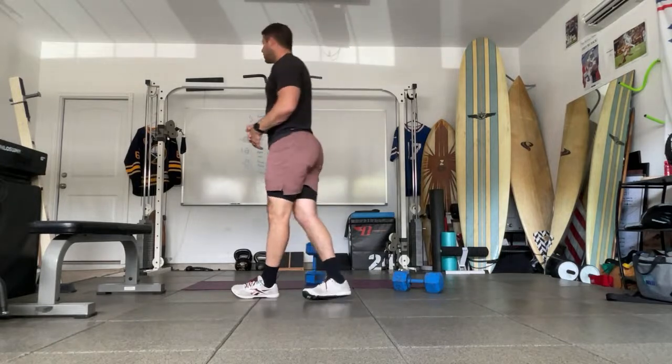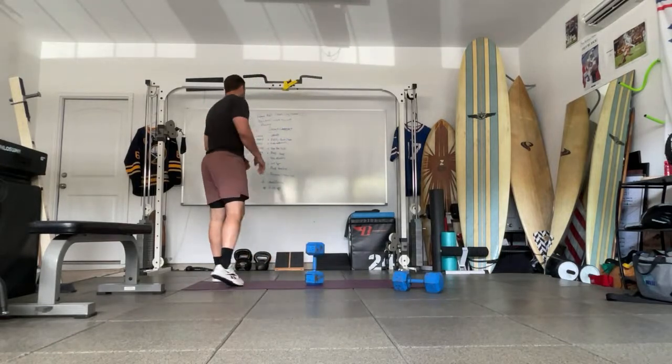So that's pod 1. Pod 2, we're going to perform a single leg deadlift, a row or a pull down, and then an anti-rotation exercise.